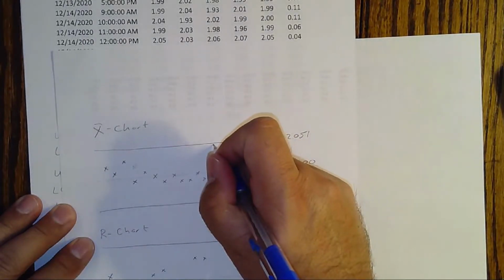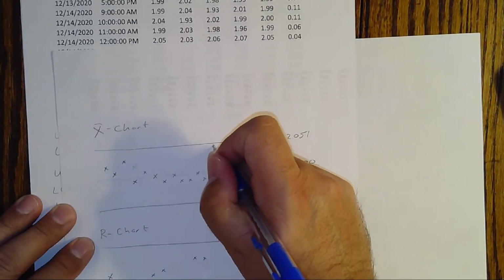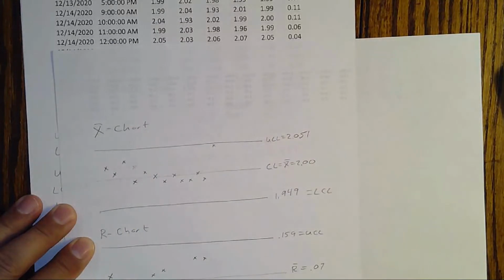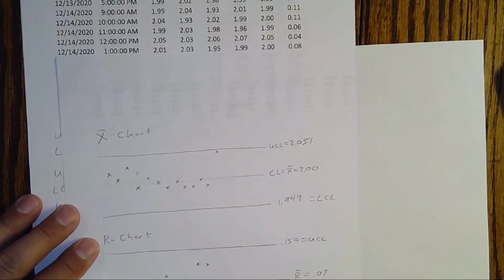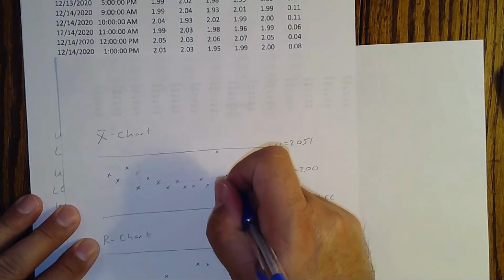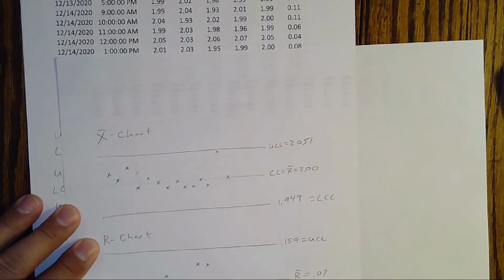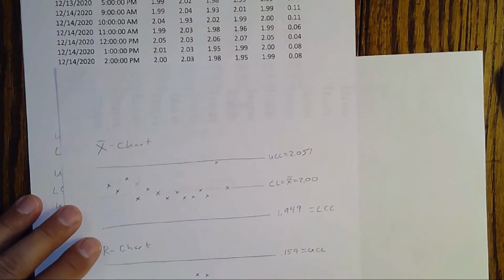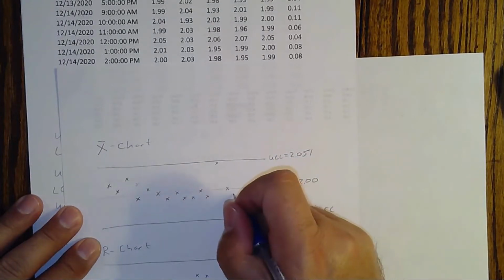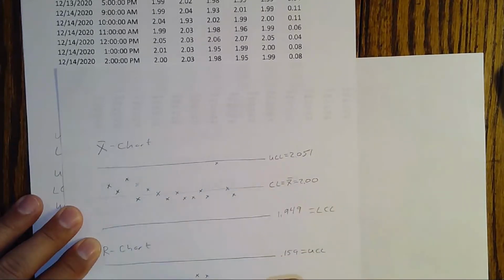It's right way up there, but just below the control limit. 0.04. Then I have 2.0, 0.08. 1.99 and 0.08.